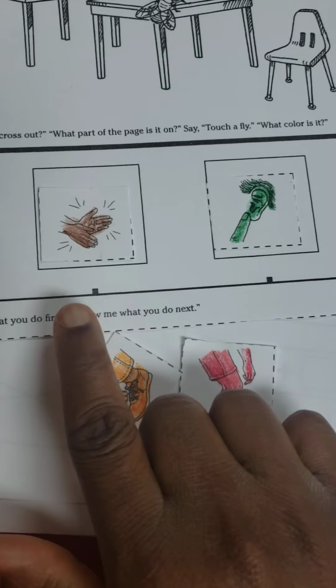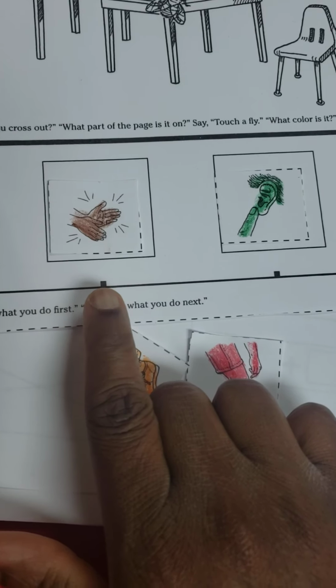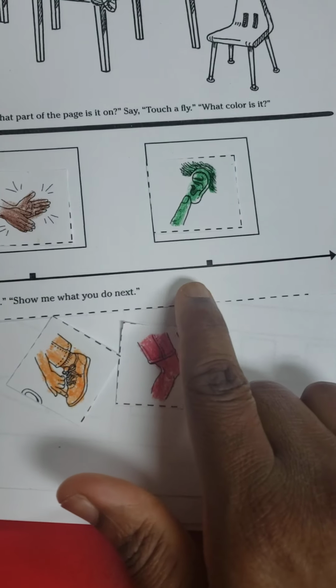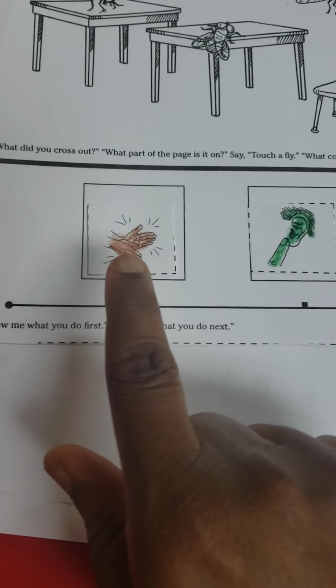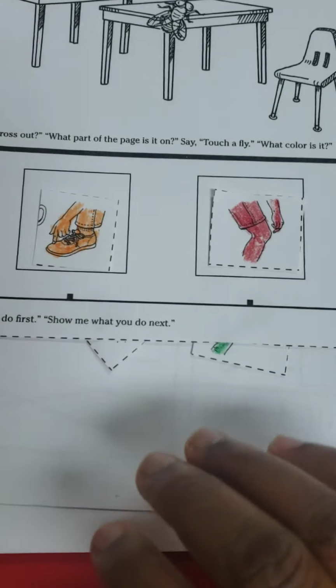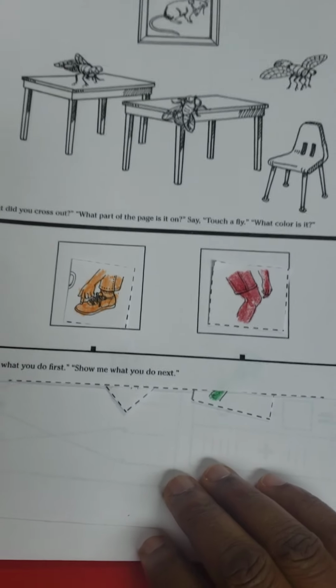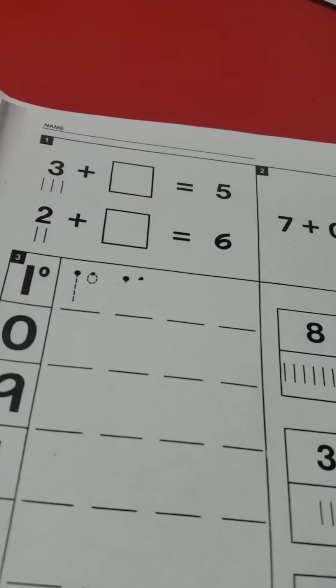So first thing I need to do is to clap your hands. Let me hear you clap your hands. Very good. And the next thing I'm going to do is to touch my ears. Now I am touching my ears. Now you can paste this, whatever you choose to do. You can do this as your first and your next, or you could glue touching your shoe first, and next you touch your knees. So you can pick any two pictures. You don't need to put all the pictures there. That's all you need to do on this page.